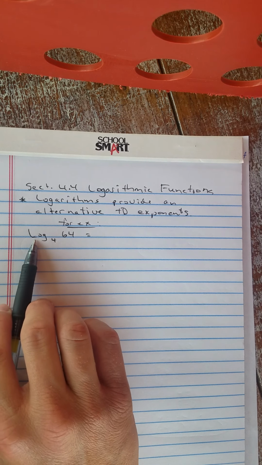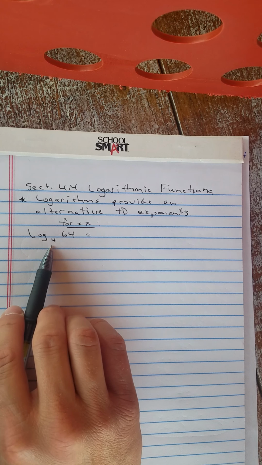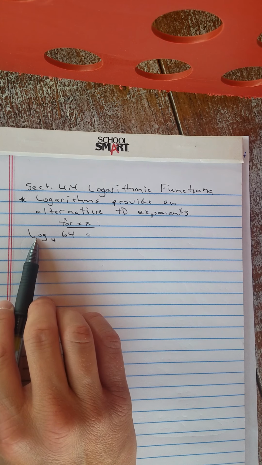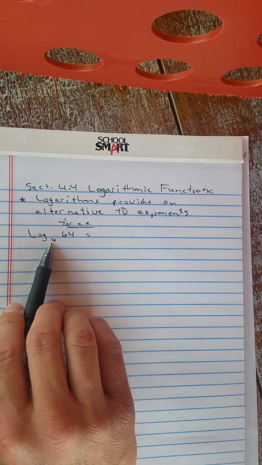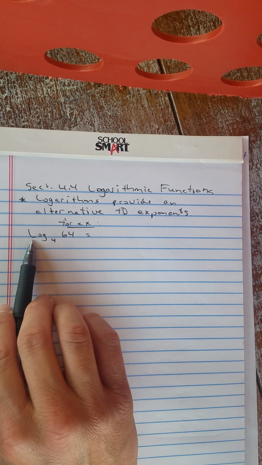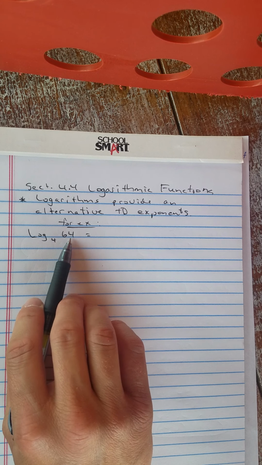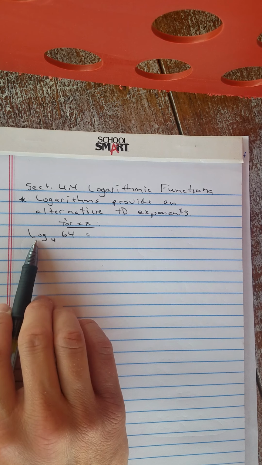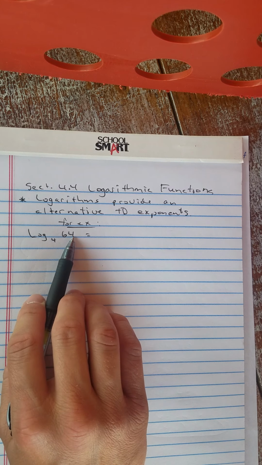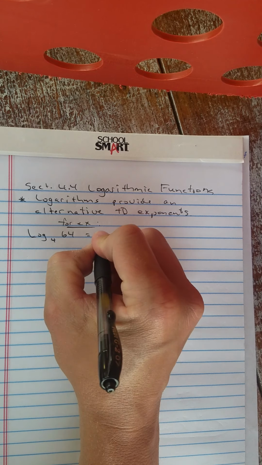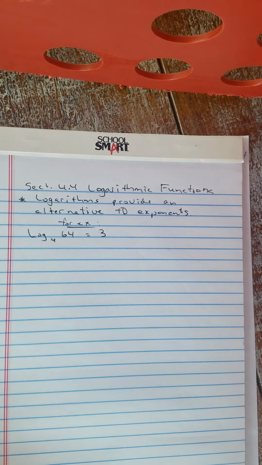The way that we would read this particular question is, what is the base 4 logarithmic value of 64? That's the long way of reading it. The short way of reading it is, what is the value of log base 4 of 64? And the answer is 3. Now, I will explain, because even not being in the room with you, I can tell your eyebrows just kind of wrinkled up a little bit. Here's how we know the answer is 3.